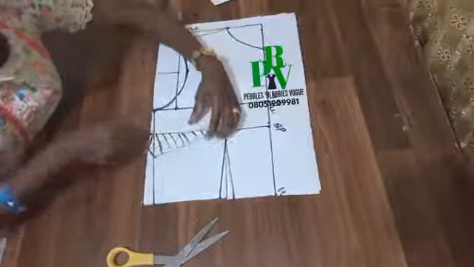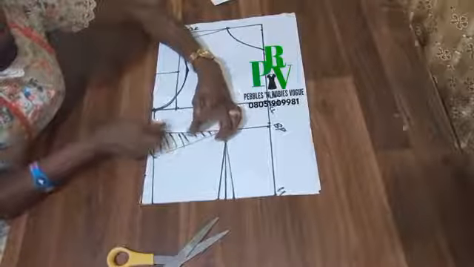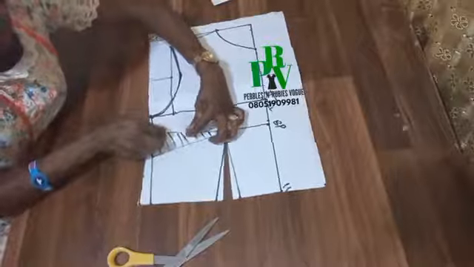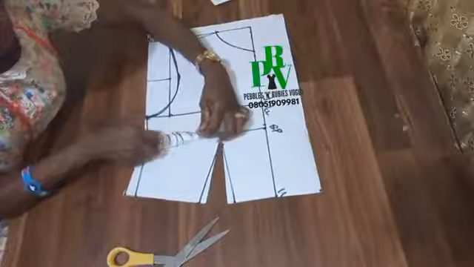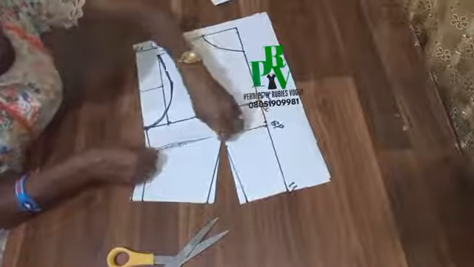You can cut it out outrightly, and you can also fold it like so and close it up.